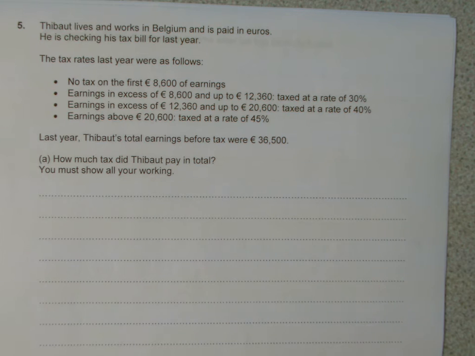Right, so we've got here T-Bart who lives and works in Belgium and is paid in euros. So he's checking his tax bill for last year, and then you've got these tax rates here, okay? So in this case, we've actually got a number of bands, okay?